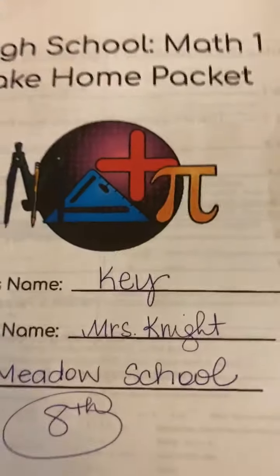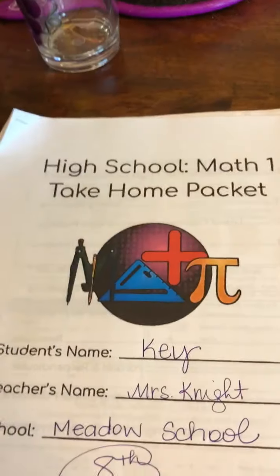And then day 10 goes to number 10, so don't forget those as well. And when you're done, you are done with the second packet.